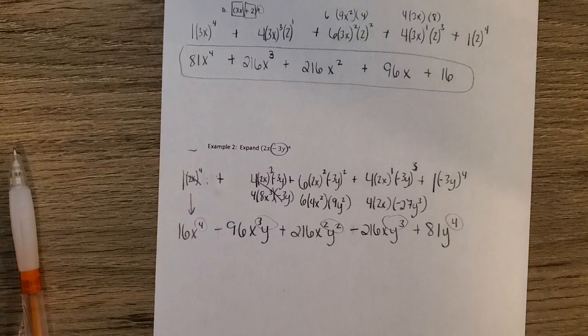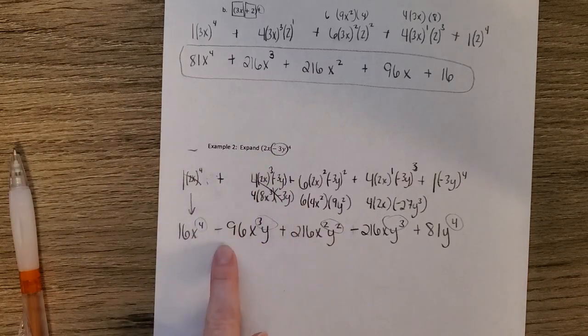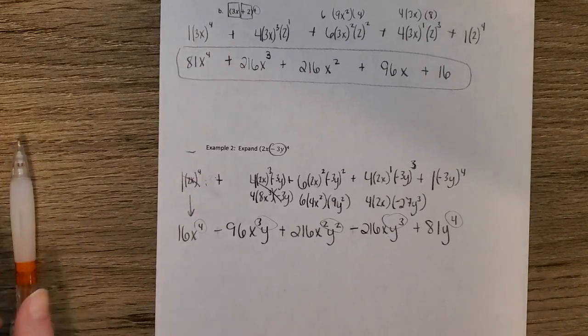So that is how you expand a binomial. Be really careful with order of operations, with working your exponents and watching the signs. If there is a negative sign, it's going to make every other sign negative. So be really careful with watching that.